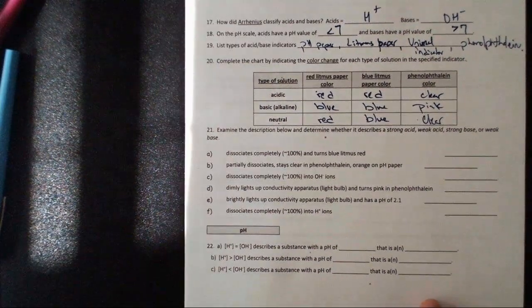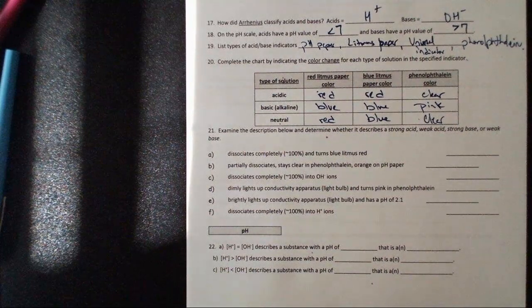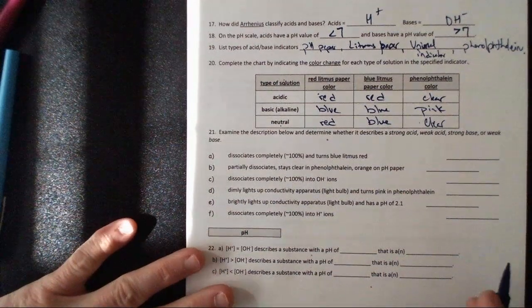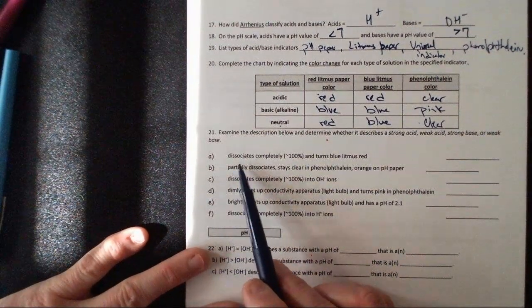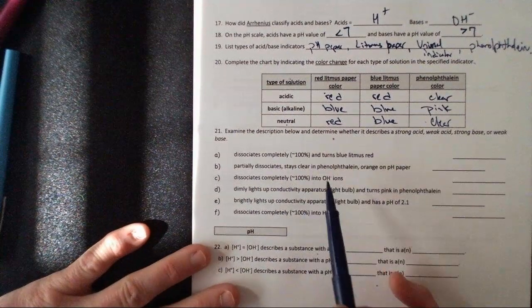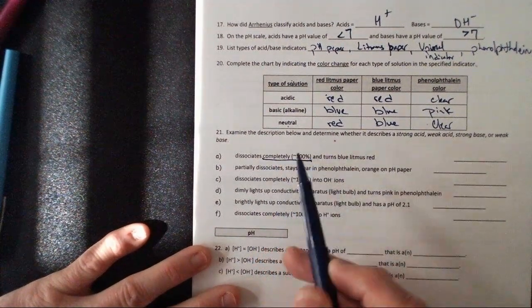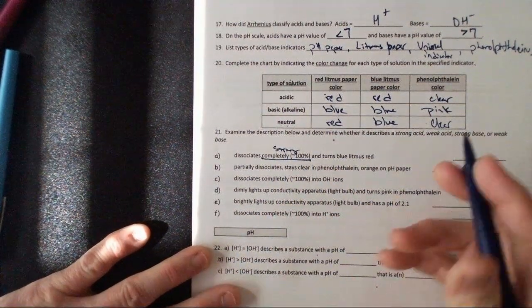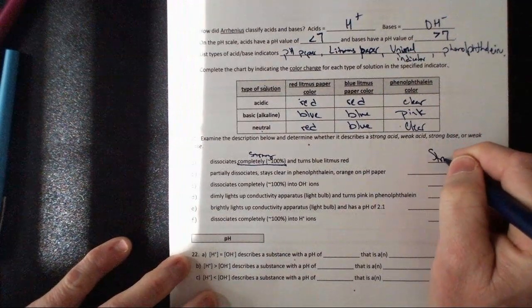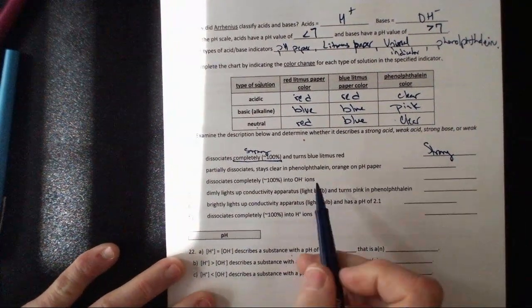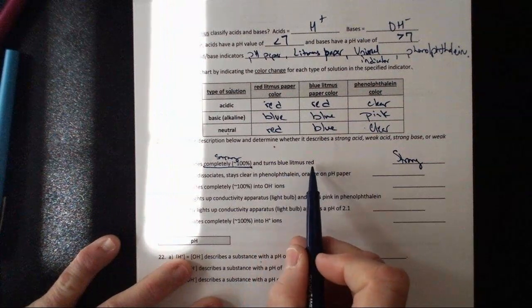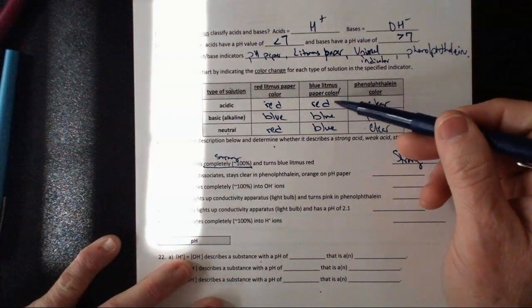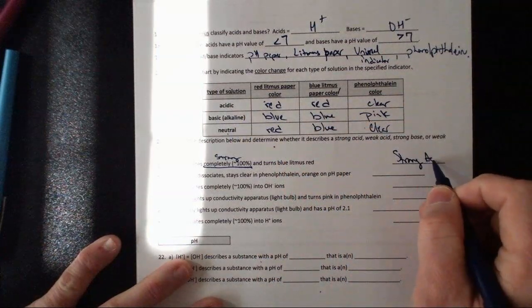So looking at A through F, we're going to be determining whether or not a substance is a strong acid, strong base, or weak base. Now remember how it is that we determine that. In A, the substance dissociates completely. Well, if it dissociates completely, that is our clue that this substance is a strong something. So I'm going to come all the way over here already and write strong, because I know it's going to be strong. And it turns blue litmus paper red. Well, we just wrote that down. What turns blue litmus paper red? Something that's acidic. So this would be a strong acid.